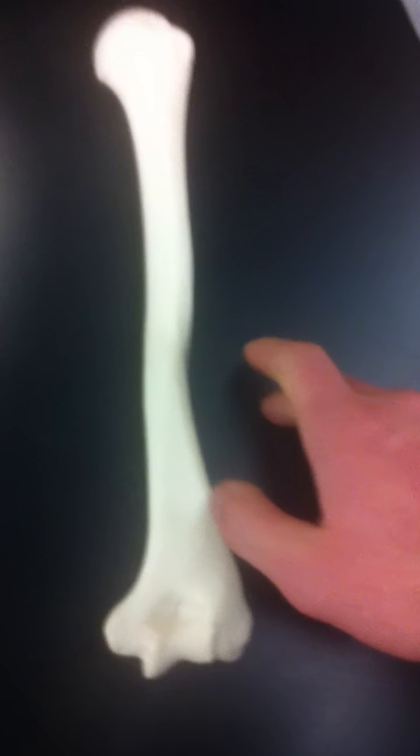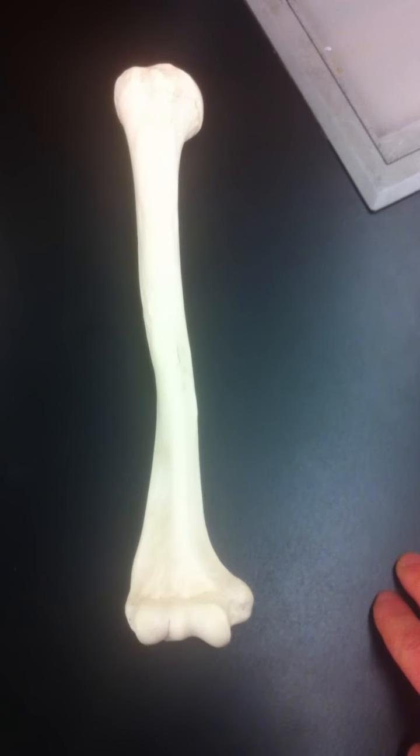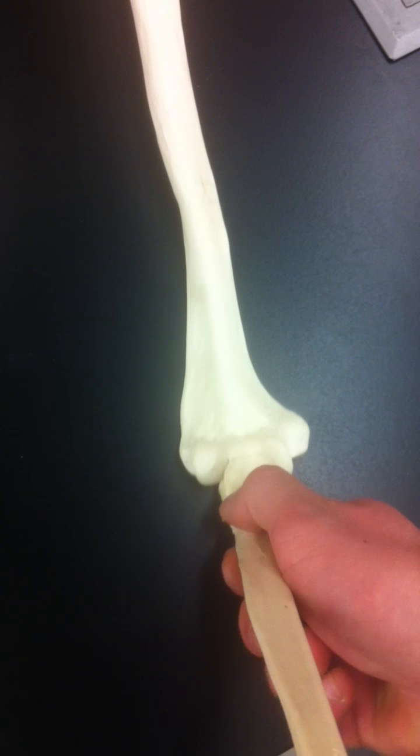Alright, zooming out a little bit. This is the anterior view of the humerus. So like the ulna would fit in right here.